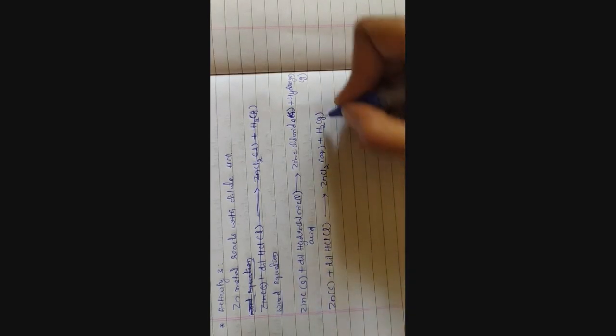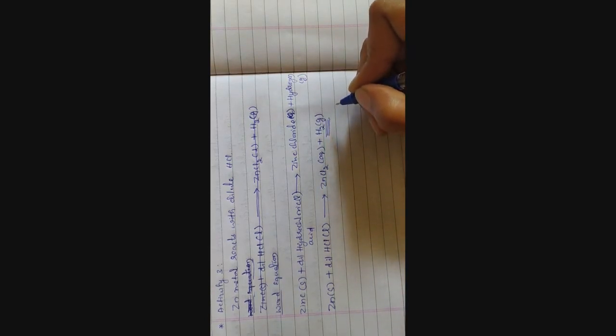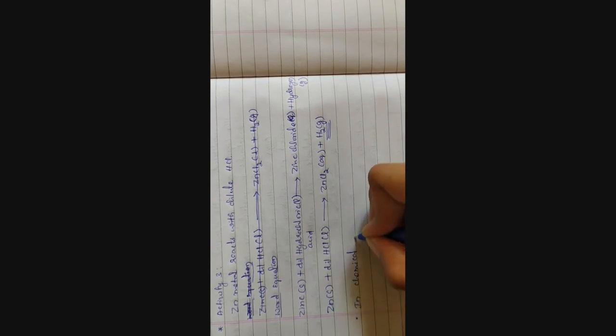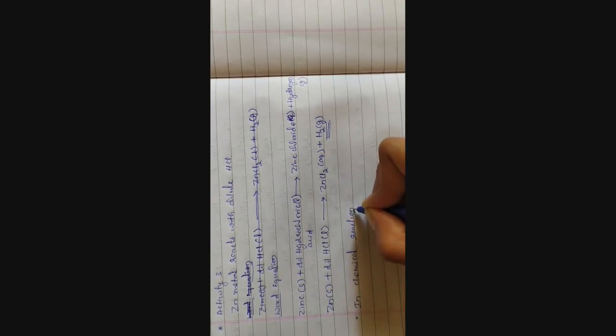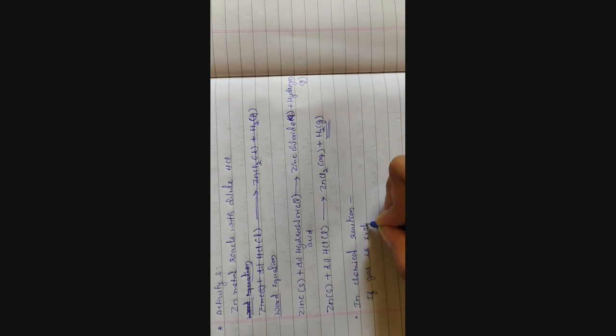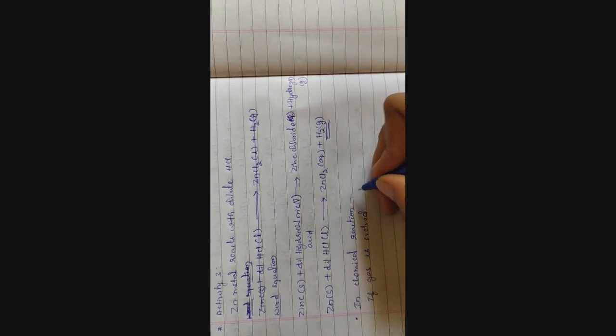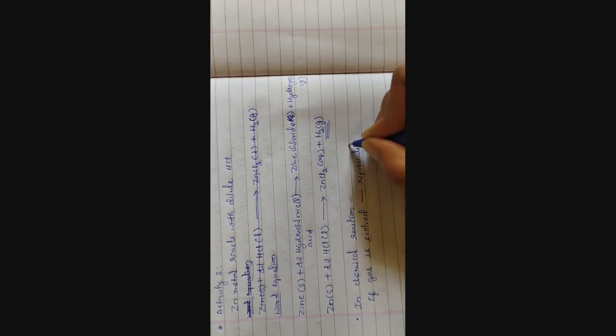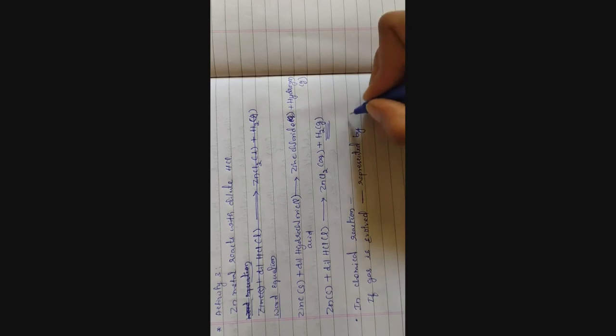See here, hydrogen gas is released. If gas is evolved in a chemical reaction, it is represented by an upward arrow mark.